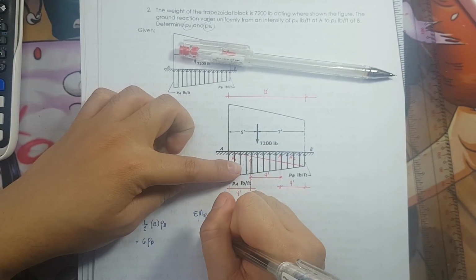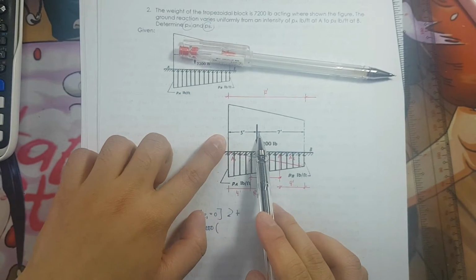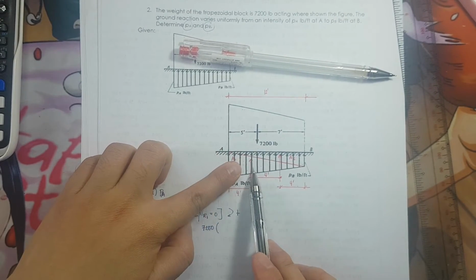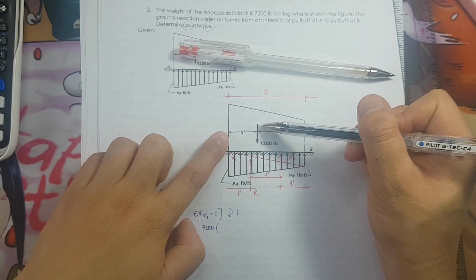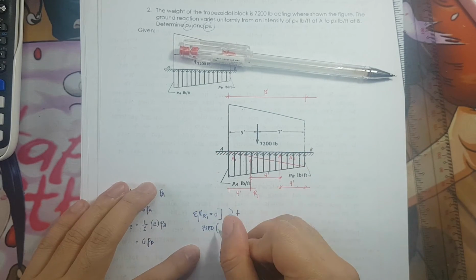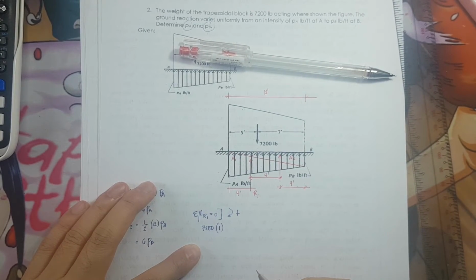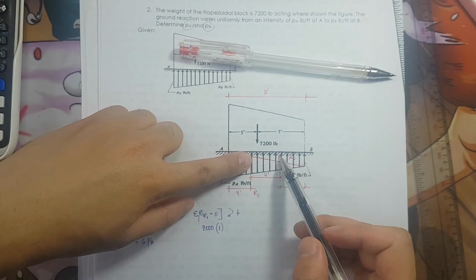So, we have 7,200 times a lever arm of 5 feet from A, 4 feet from A. So 5 minus 4 is 1 foot. The distance between the 7,200 pounds and R1 is 1 foot, so times 1. Okay. Next would be R2.